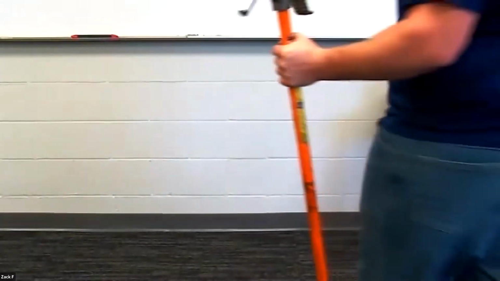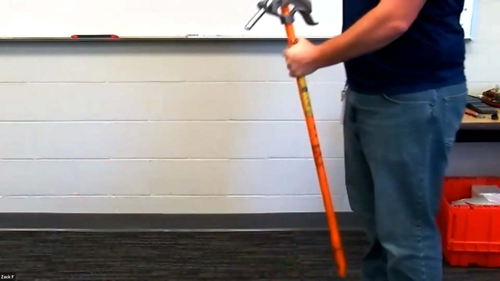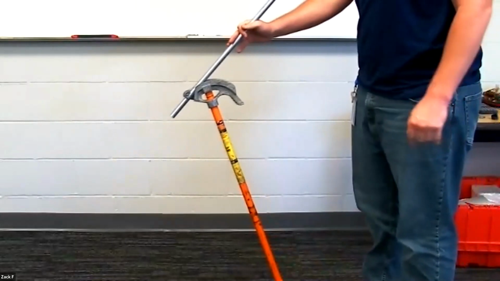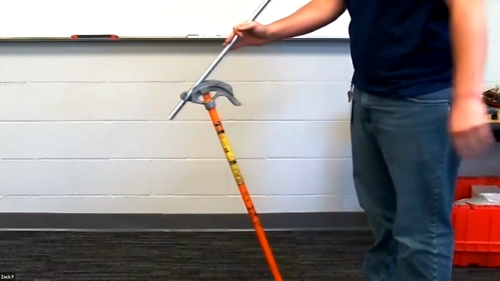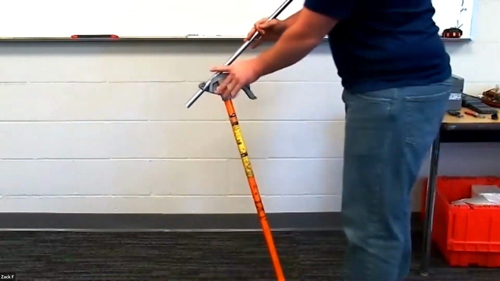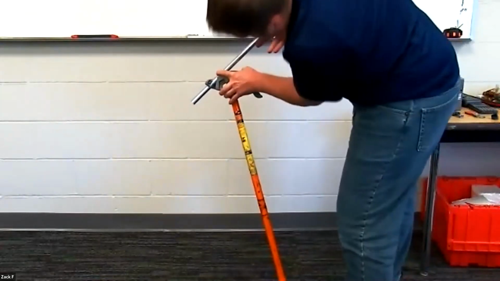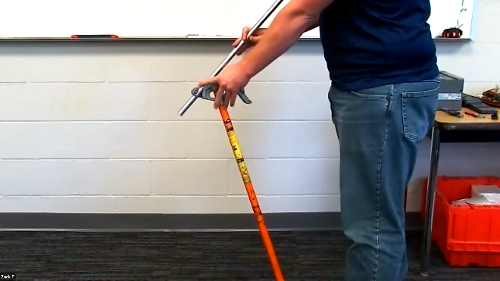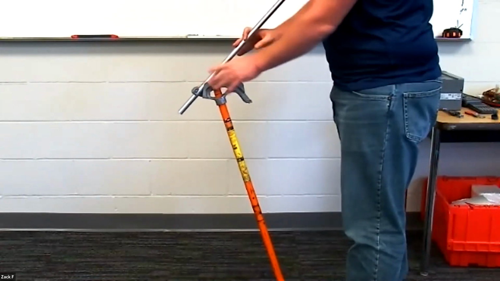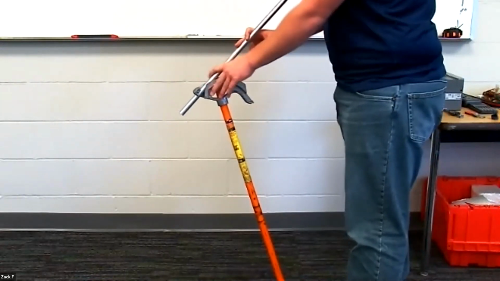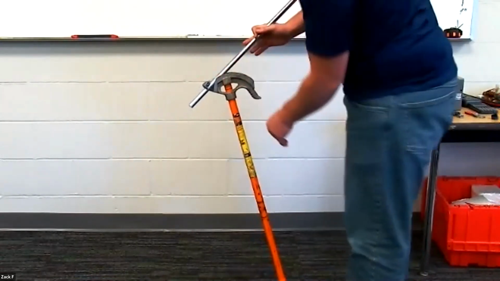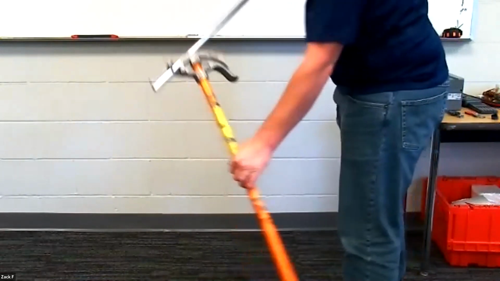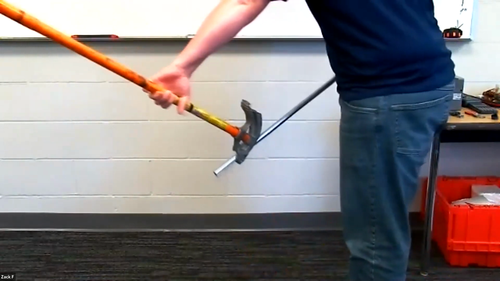A lot of people will start this bend with the whole thing laying on the floor. I always start it from up here because then I can make sure that the mark stays on the arrow before I start bending. Some people will put it on the floor like this, but when I take this to turn it around, the whole thing can move.